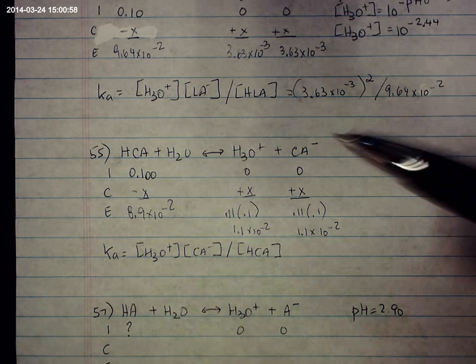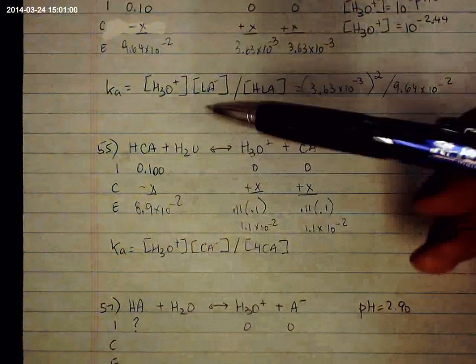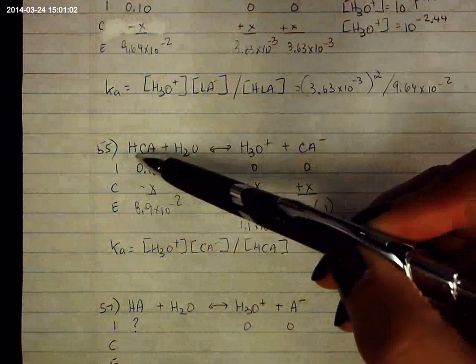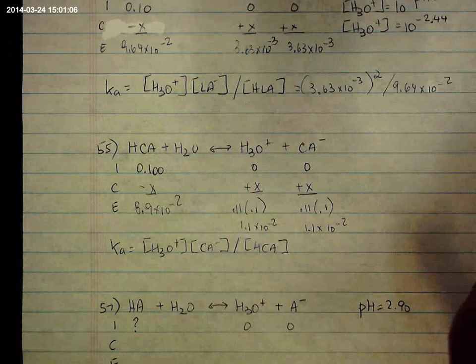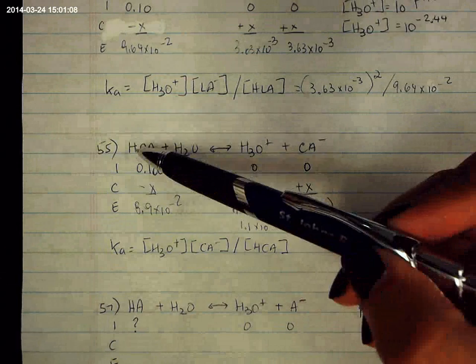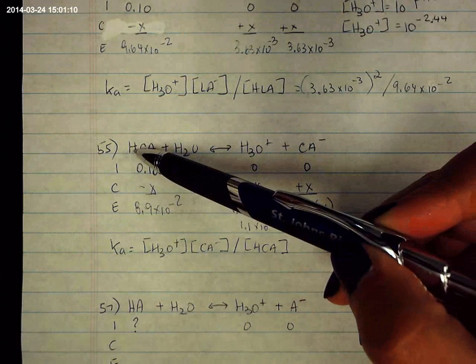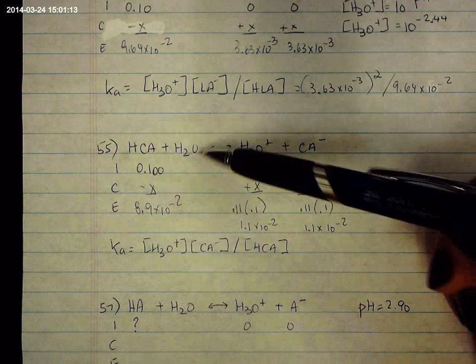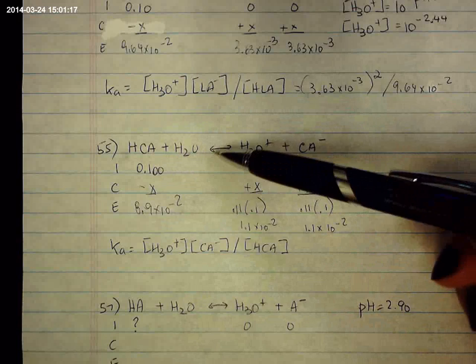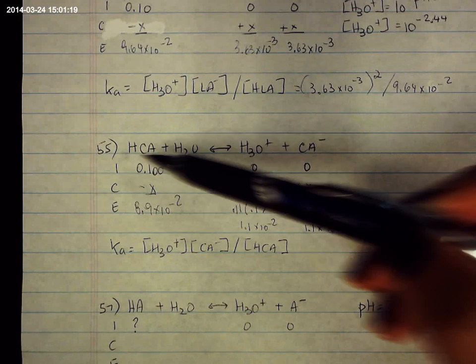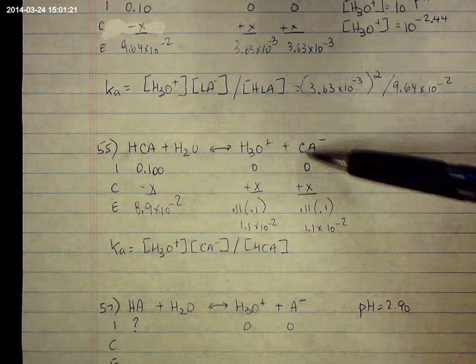Again, that formula is way too long for me to write down on paper, so I'm just going to write HCA, CA being an abbreviation for chloroacetate, and then the H being the hydrogen that the acid donates to the water. So my reaction is going to be HCA plus H2O yields H3O plus, because this hydrogen is donated to the water, and chloroacetate.